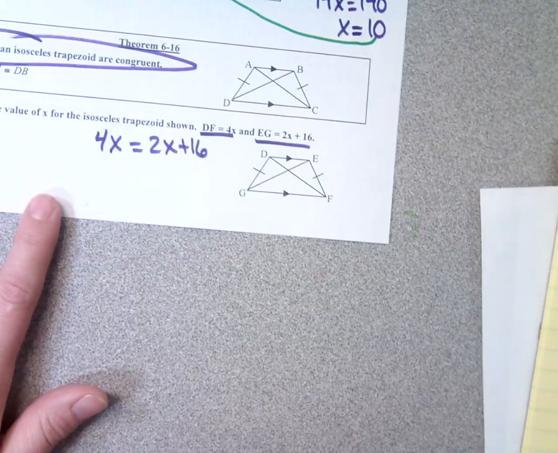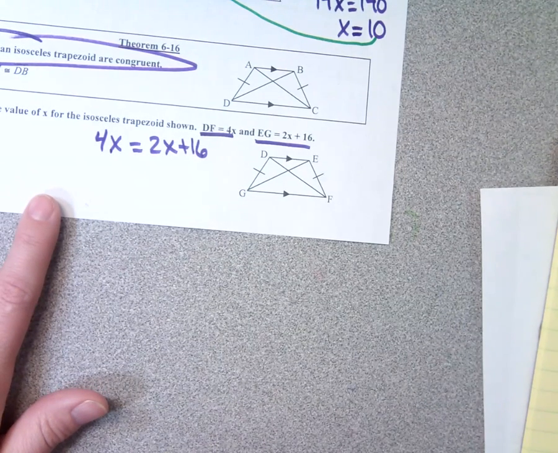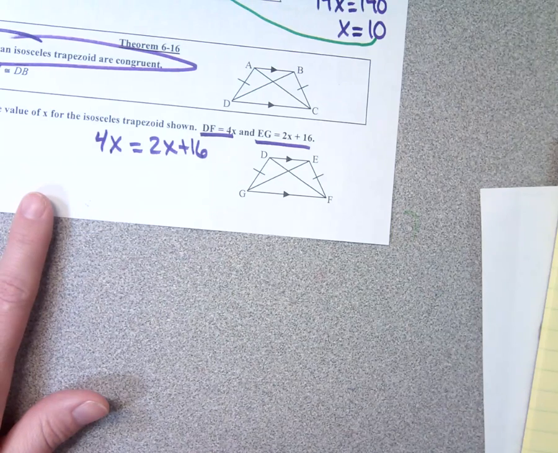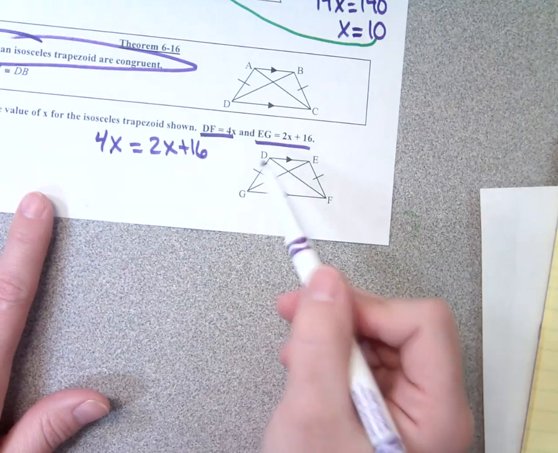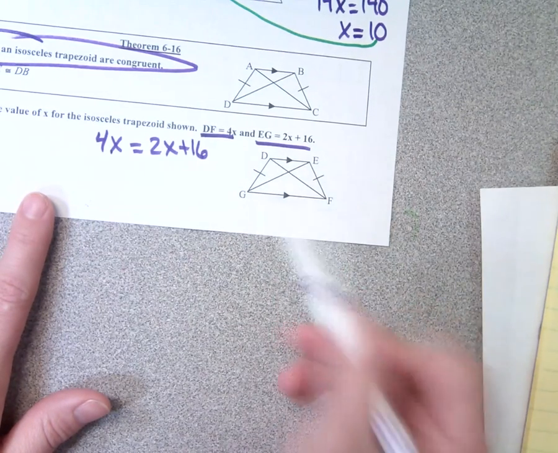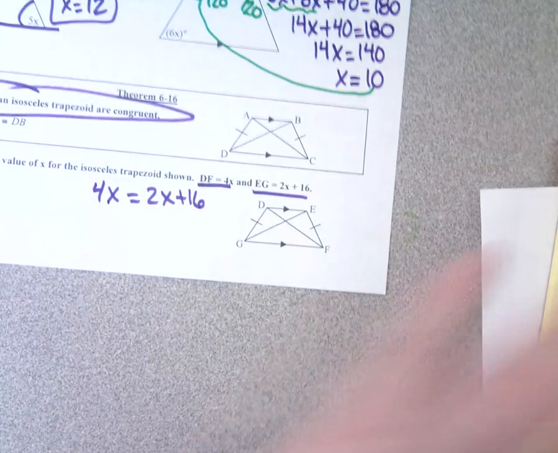What other shape has diagonals that are congruent? The rectangle. Guys, you have your foldable right in front of your faces.